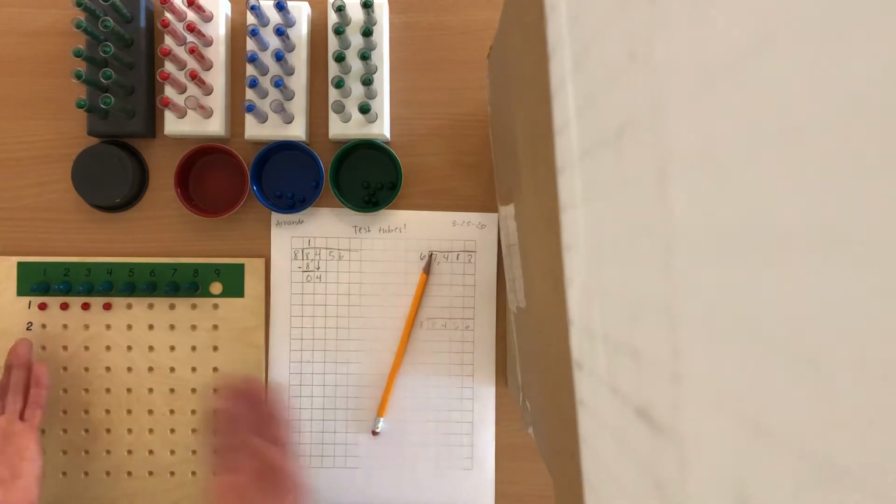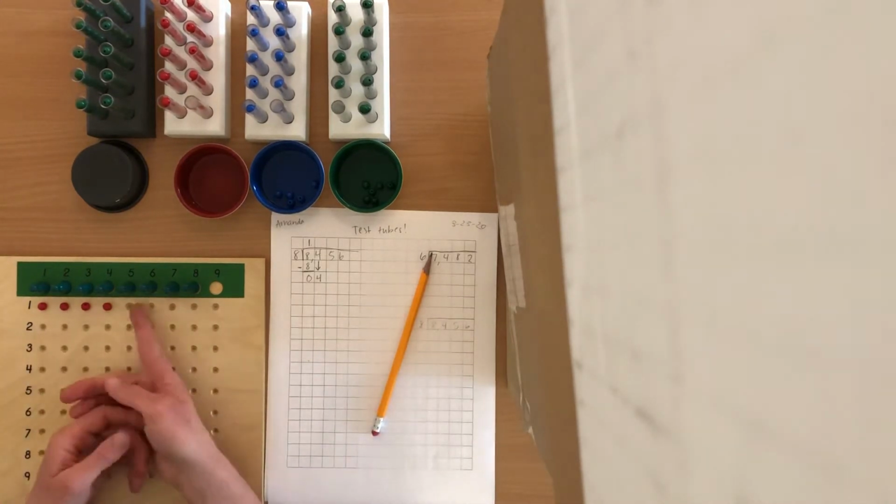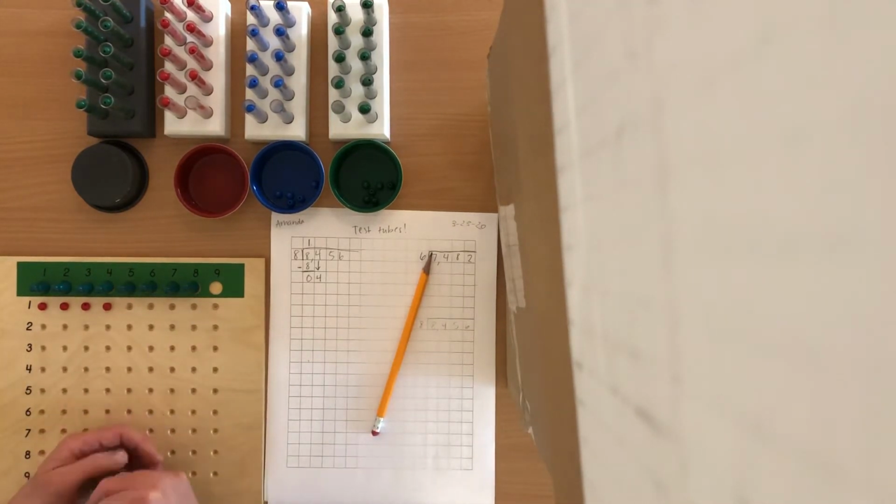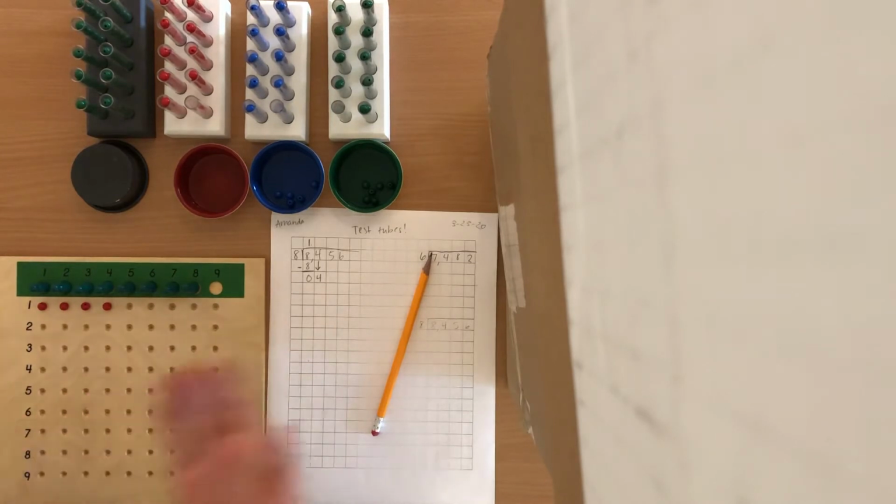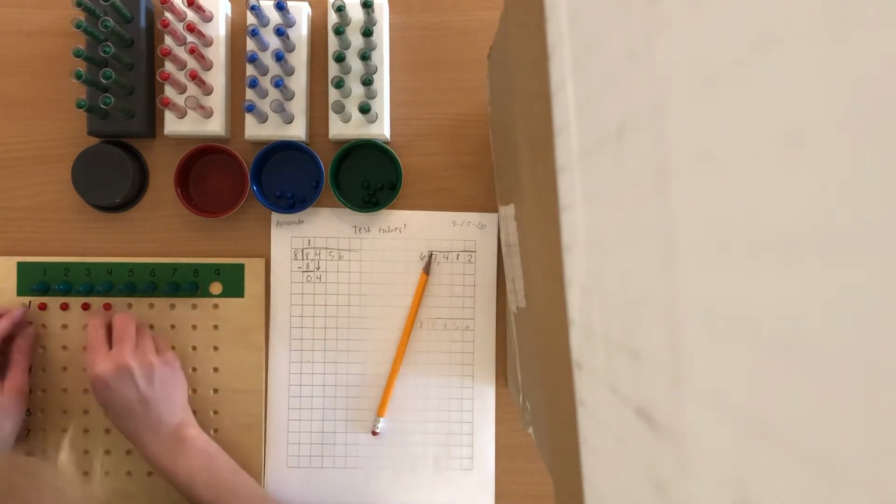Okay, and I can't use those because I don't have enough to give each unit the same amount, and each unit has to get the same amount. So what am I gonna do? Well, here's what I'm gonna do.